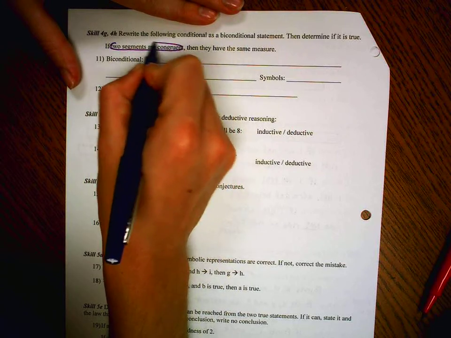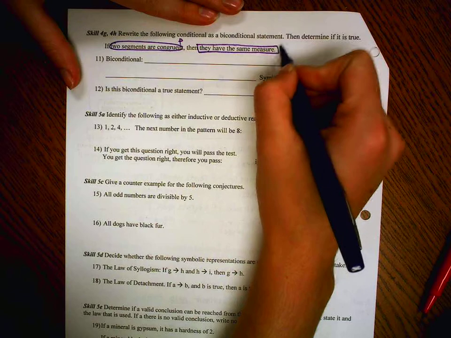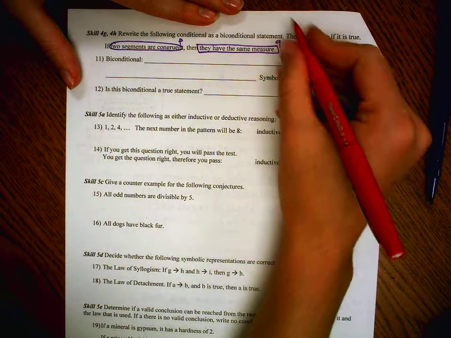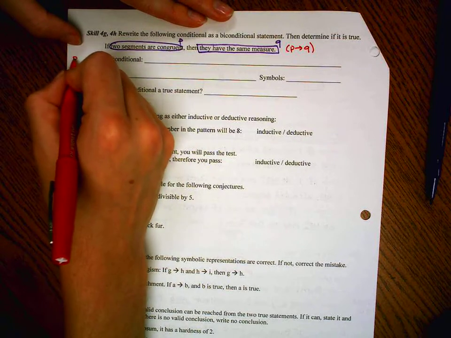So there's P, there's Q, and what we have right here is P arrow Q. The biconditional wants P with an arrow going both directions to Q, and that double arrow means if and only if.